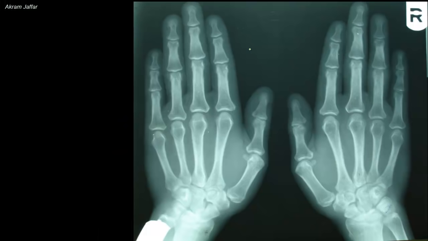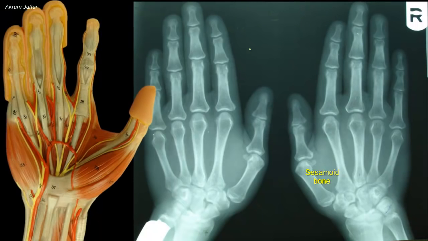In the thumb, a pair of sesamoid bones articulate with the flexor surface of the metacarpal head. In this X-ray, the two are overlapping. That's why we see only one. The sesamoid bone on the radial side lies in the tendon of flexor pollicis brevis, and that on the ulnar side lies in the tendon of adductor pollicis. Sesamoid bones may also be present at other metacarpal heads.